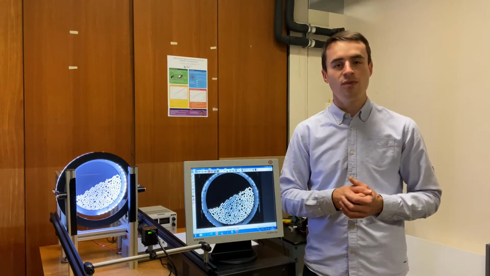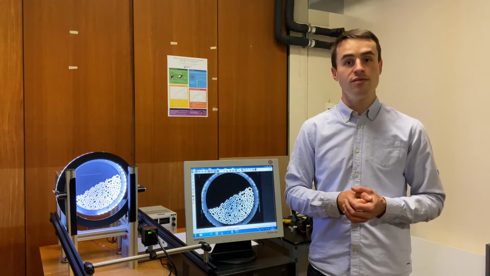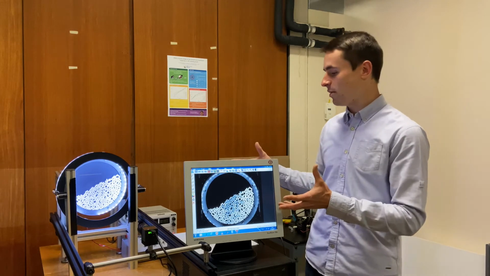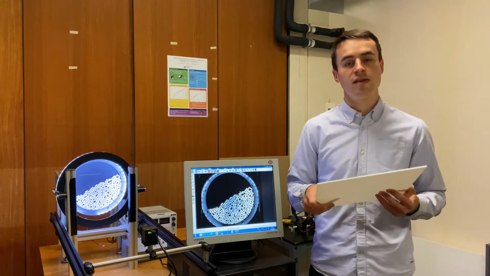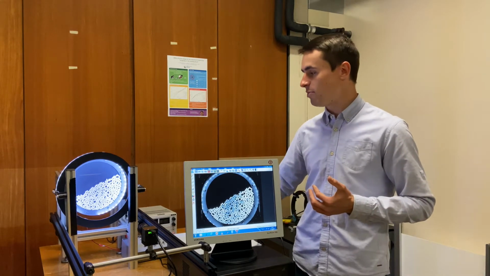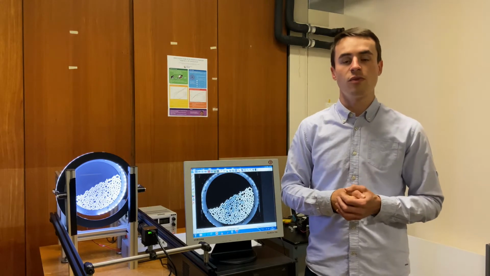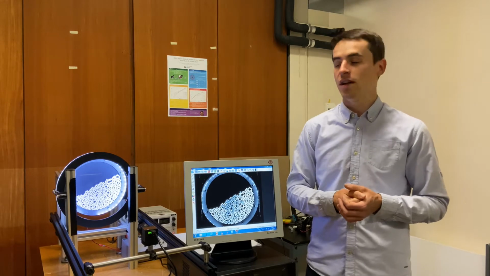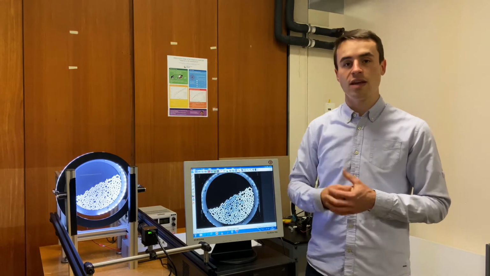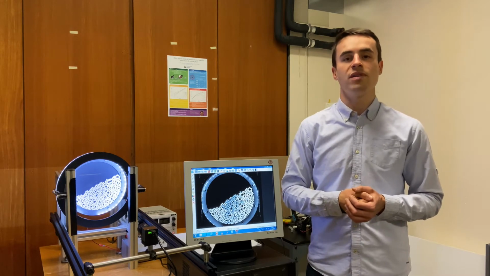Let me show you how we investigated the effect of grain shape on the flow of granular materials. So here is our setup. We used plexiglass sheets that we cut using a laser cutter in order to reproduce a 2D rotating drum. We filled the rotating drum with grains that we created using the same plexiglass material. The drum itself has a diameter of 20 centimeters and a thickness of 3.5 millimeters.